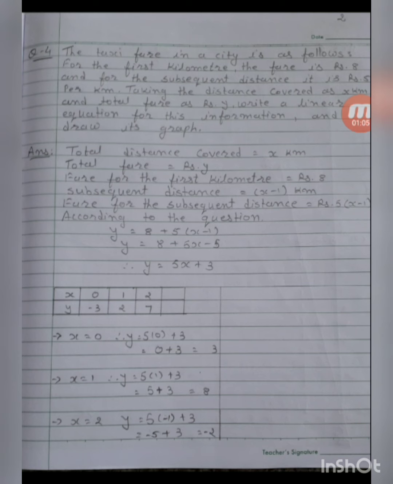Now here we put the value of x in this equation and simplify it, and we will get the value of y. X is equal to 0, so y is equal to 3. X is equal to 1, then y is equal to 8. X is equal to 2, then y is equal to 13. Here we find 3 solutions. For these solutions, we have to draw the graph.